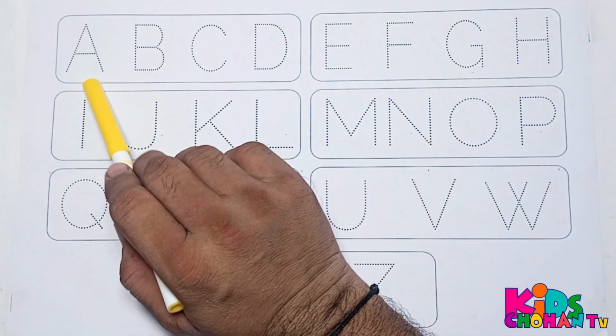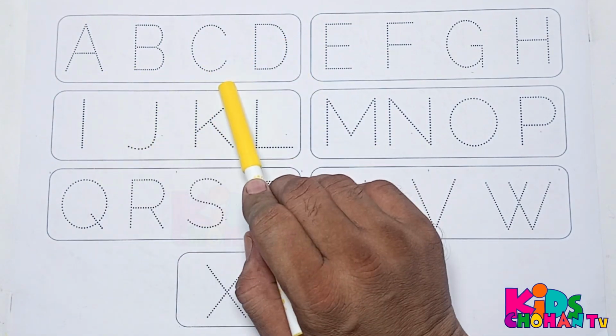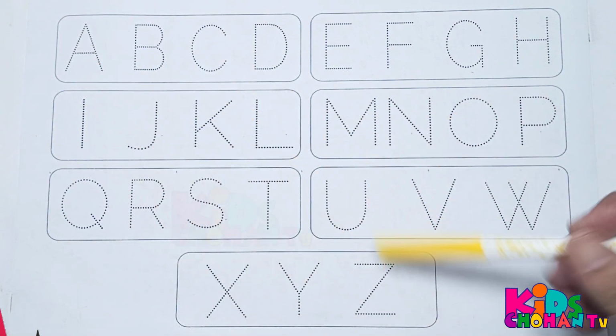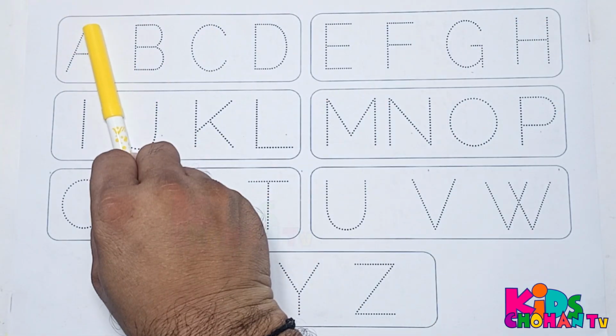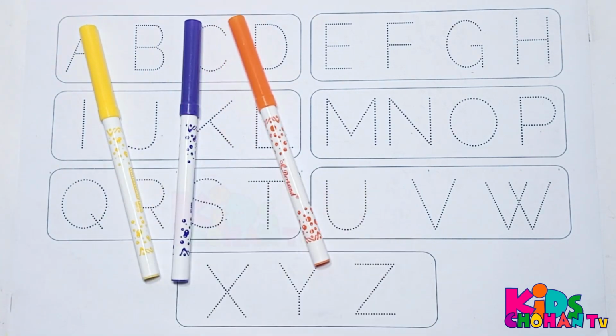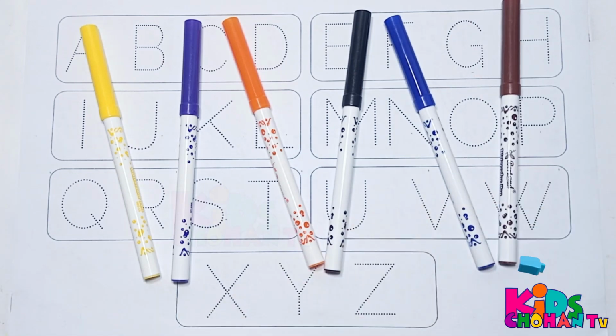Hello kids, we will trace A, B, C, D, A to Z. Let's learn color names: yellow, violet, orange, black, blue and brown color.